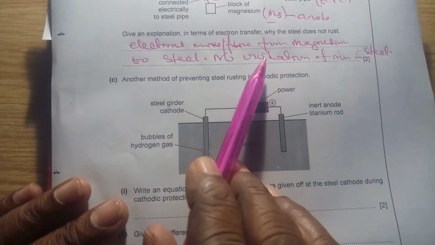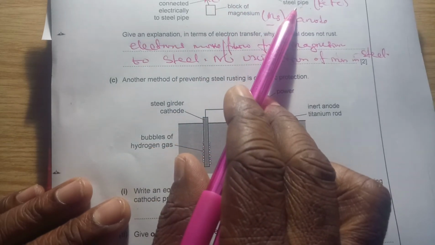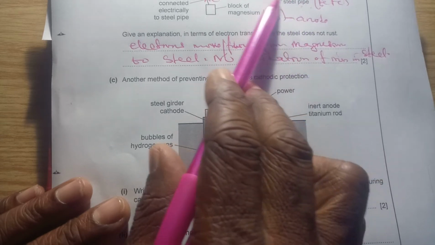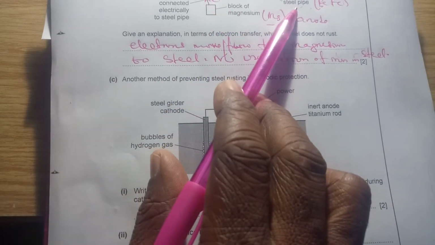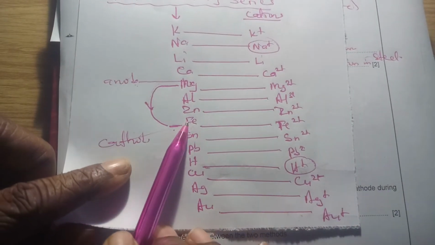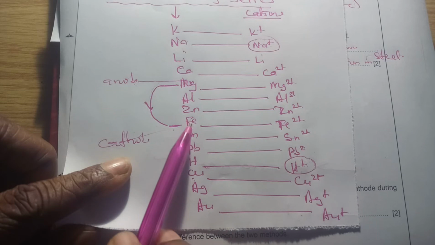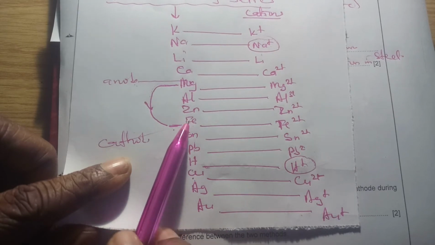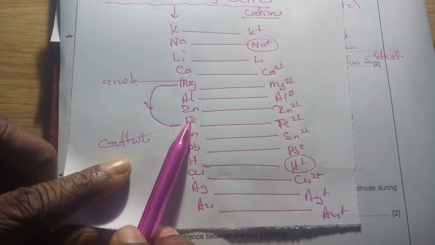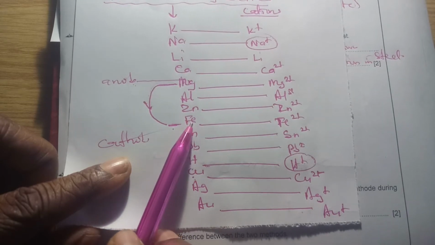You know, since the steel is accepting or gaining electrons, it will not be oxidized. But if the iron is the one that loses electrons, if the steel pipe loses electrons, then it will rust, right? That is, if you connect lead and copper, which are less reactive than iron, then iron becomes the anode and the others become the cathode. If electrons flow from iron to lead or from iron to copper, the iron will be oxidized, and therefore it will now rust.